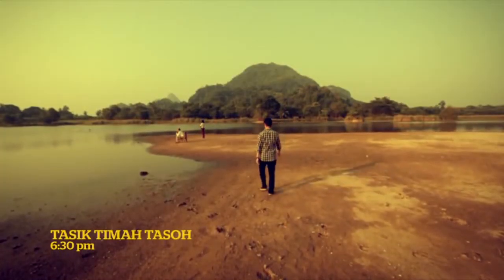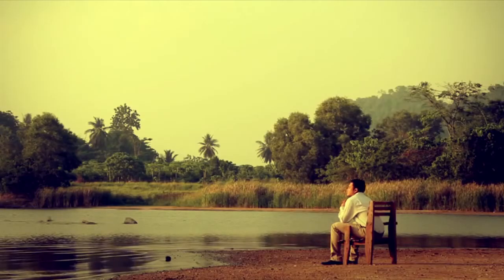After several key events, the plot brings us closer to the climax. The climax is usually the turning point that has the power to determine the protagonist's fate, and is usually the most exciting part. At this part of the film, the three young men find themselves at Pasit Timataso.